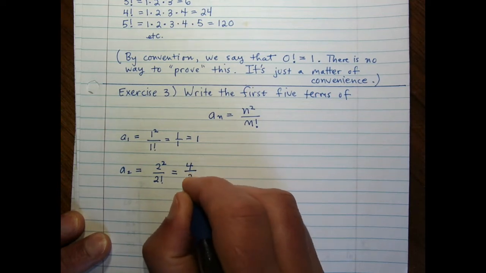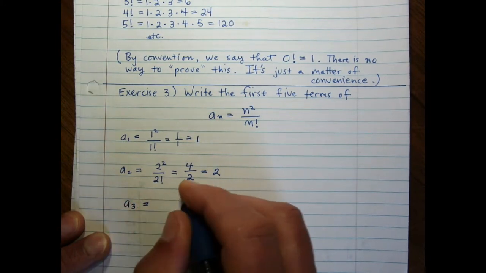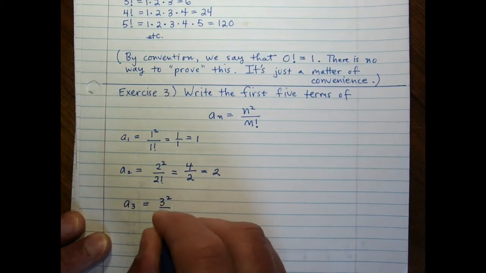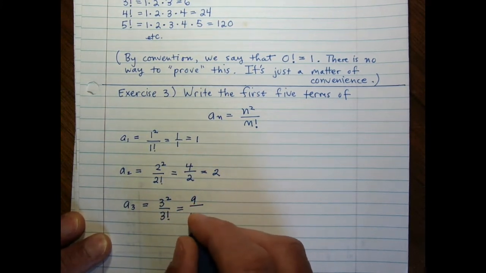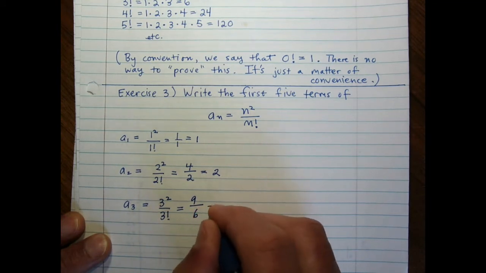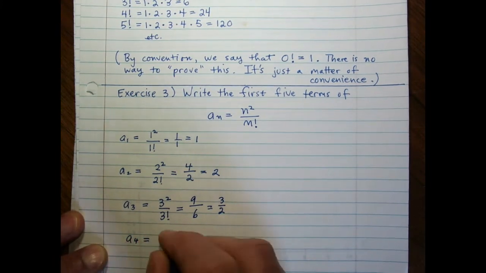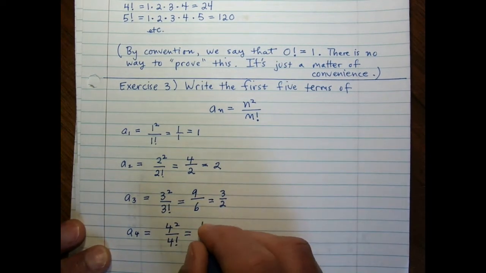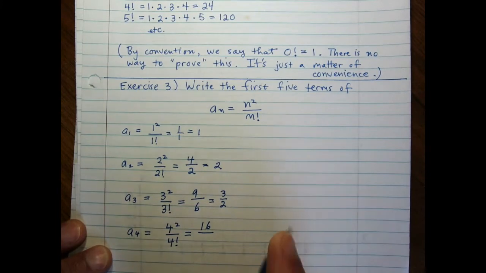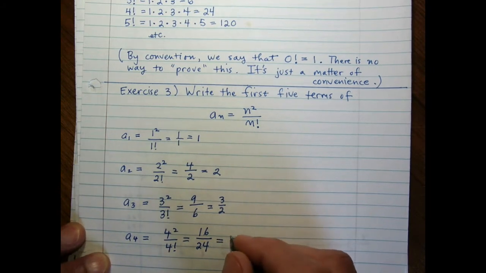A sub 3 is going to be 3 squared over 3 factorial. That's 9 over 1 times 2 times 3 is 6, or 3/2. A sub 4 is going to be 4 squared over 4 factorial. 4 squared is 16. 4 factorial, we can still see there up at the top of the screen, is 24. So 16 over 24, I think we can reduce that a little bit to 2/3.